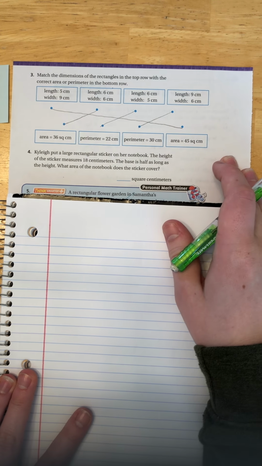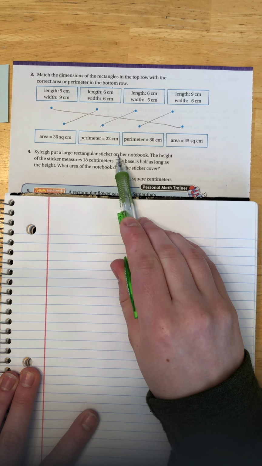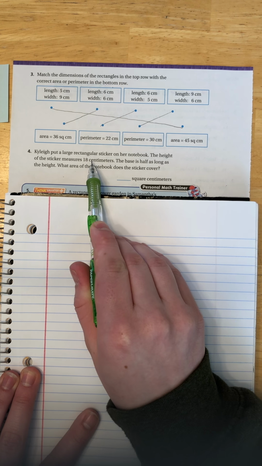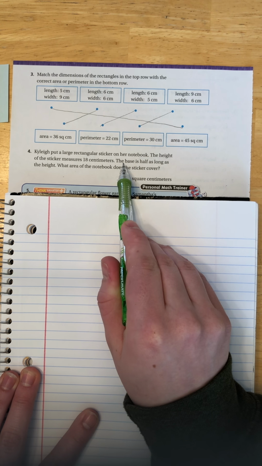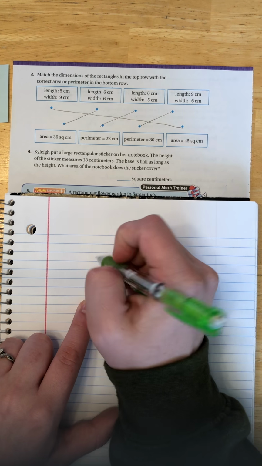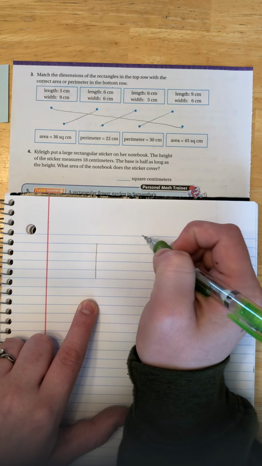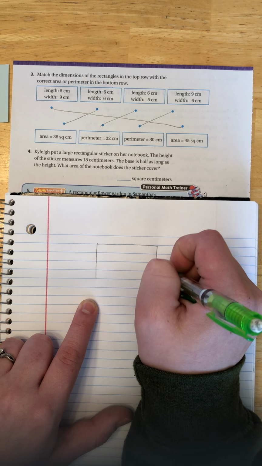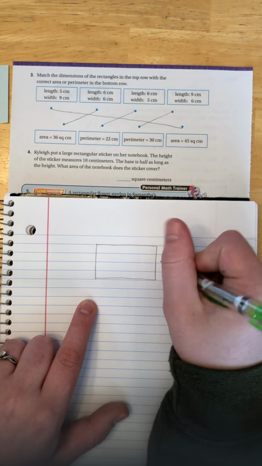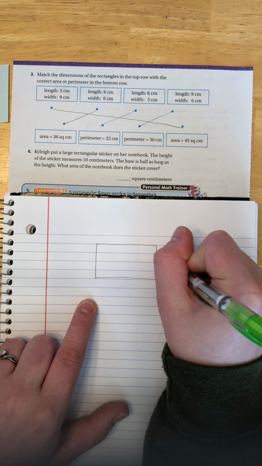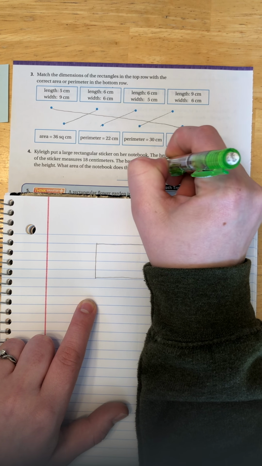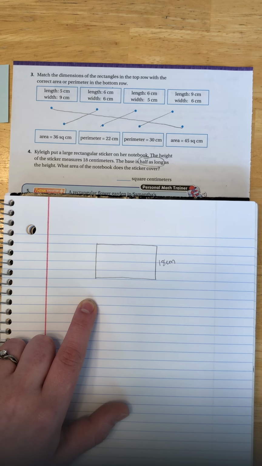Okay, we're looking at number 4. Kylie puts a large rectangular sticker on her notebook. The height of the sticker measures 18 centimeters. The base is half as long as the height. What is the area? Let's draw this sticker. She had a rectangular sticker here. The height of the sticker was 18 centimeters. The base is half as long. Half as long means we need to divide by 2.